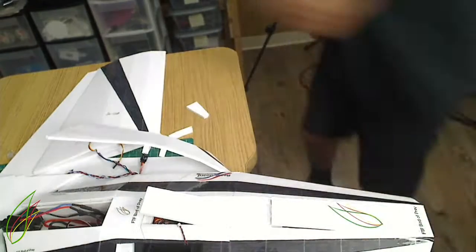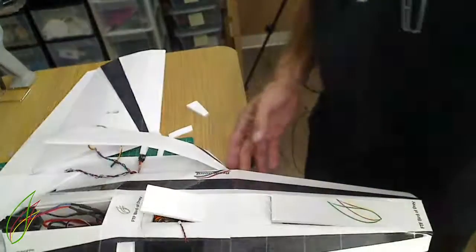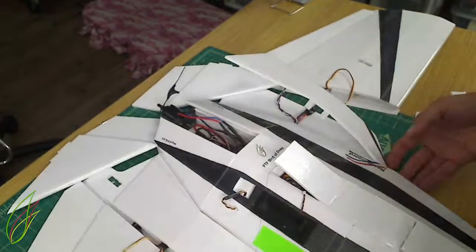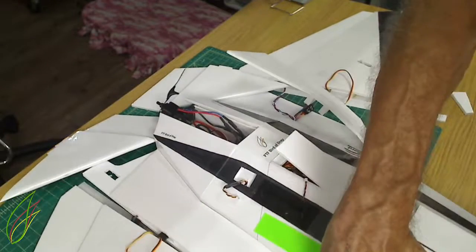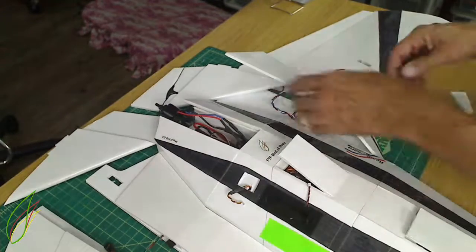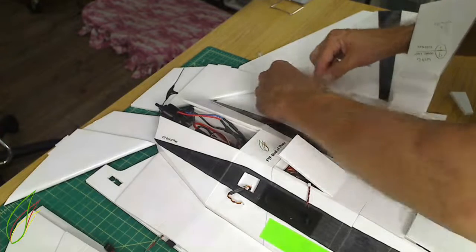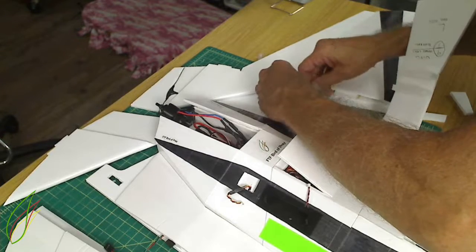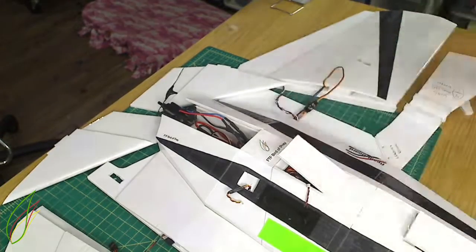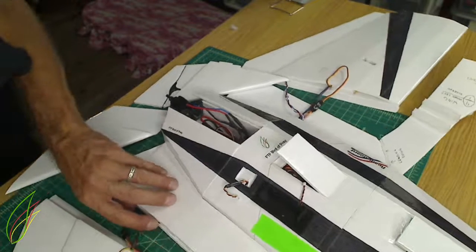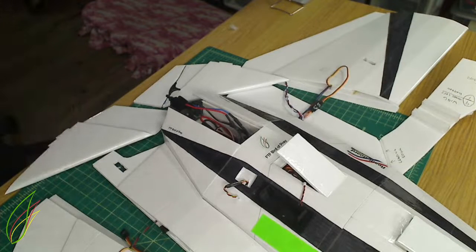Glue gun over here. Tape out of the way. Camera over here. This is getting more difficult, but it's also starting to look more like a plane. I'm going to get that plugged in before I get too far, and I'm going to get this one plugged in right now. I should have done that with that one. Let me see if I can get it plugged in. I can see which side is which. That's what I was afraid of.